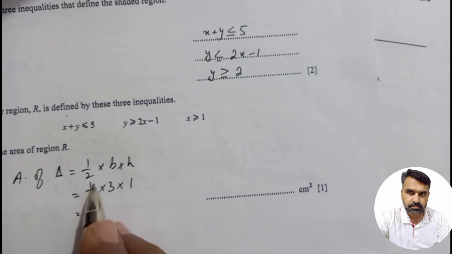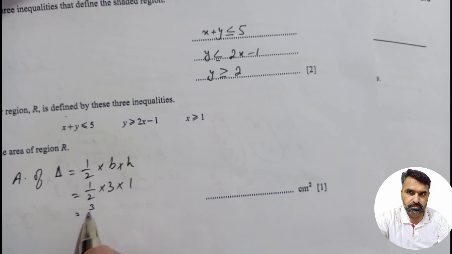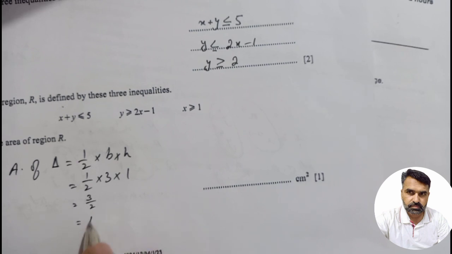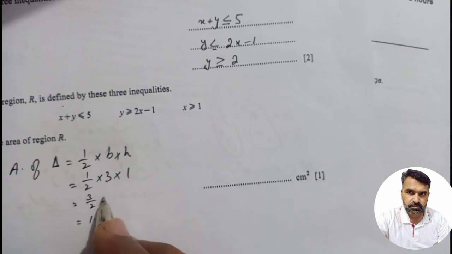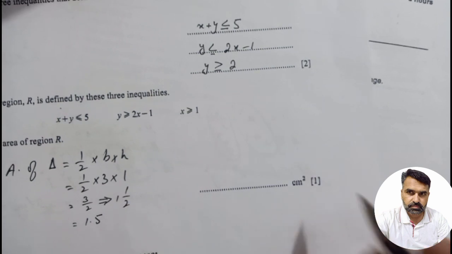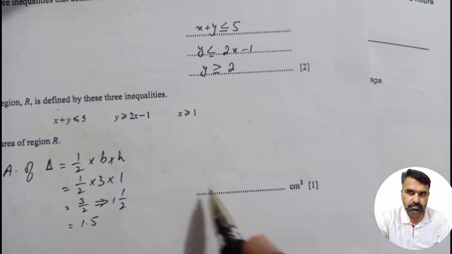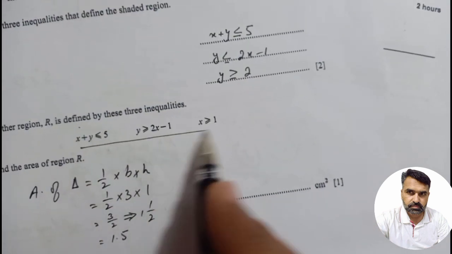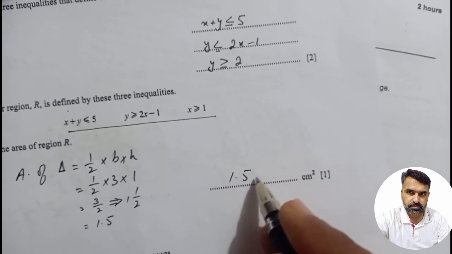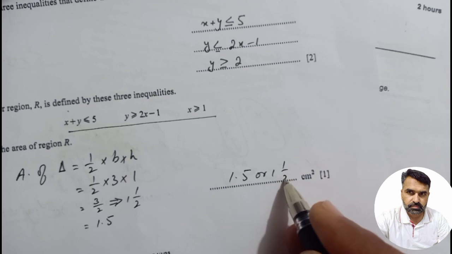And when we multiply these numbers, 1 threes are 3 and 3 ones are 3, over 2, and we can write it as 1.5 as well. And if we want to write it as a mixed number, it will be 1 and 1 over 2. So the area of the region according to these three inequalities is 1.5 or 1 and 1 over 2 centimeter square. And this is question number 15.